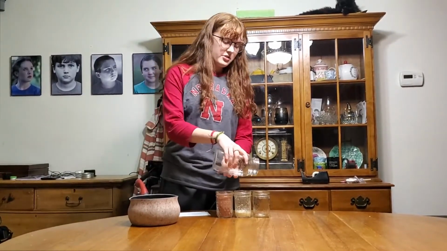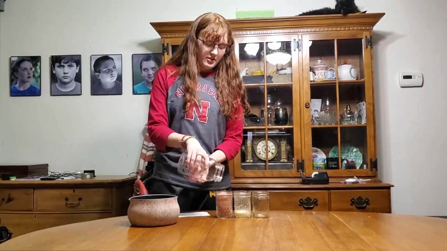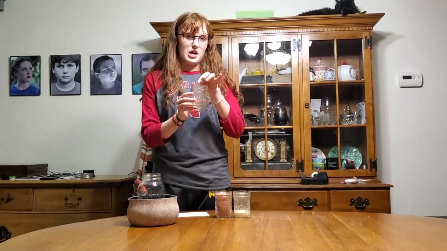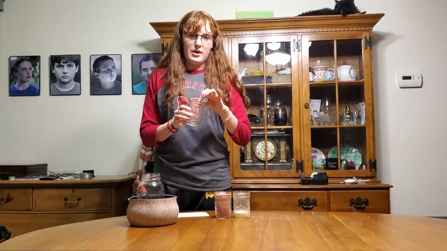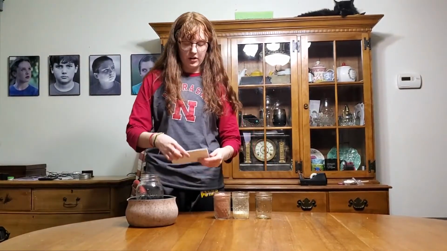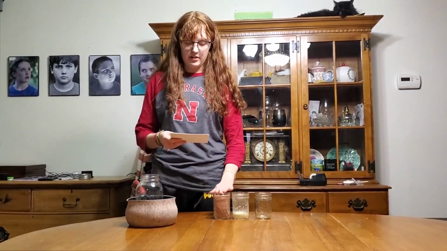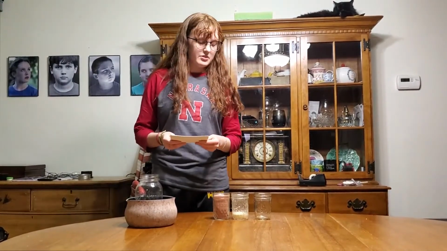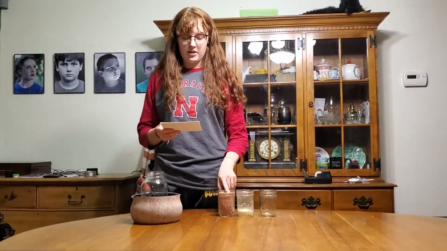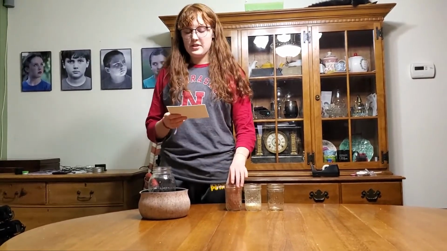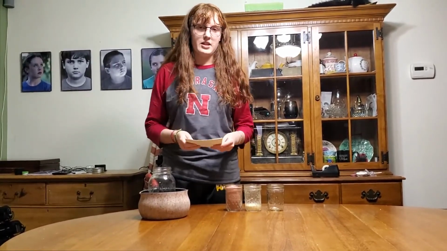Pour your wax into your containers until there's a fourth of an inch at the top of the container. That way you have room to burn the wick once it's set. Repeat this for all of your candle containers. Let the candles cool, and once the wax is hardened, you're able to cut the wicks and remove the skewers. You should let your candles sit for a couple weeks or at least 4 to 5 days for the best results.